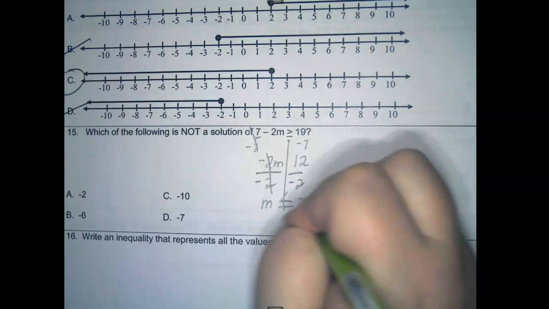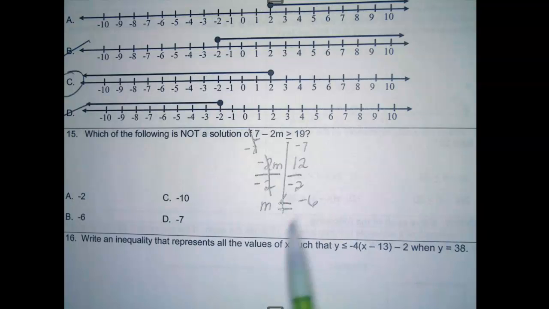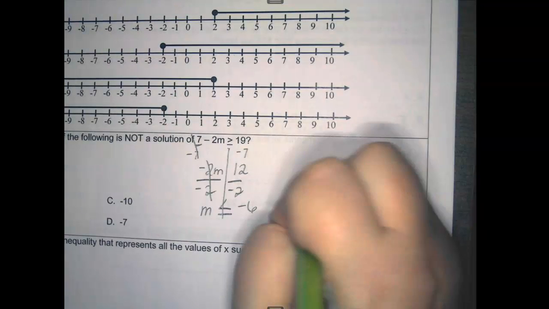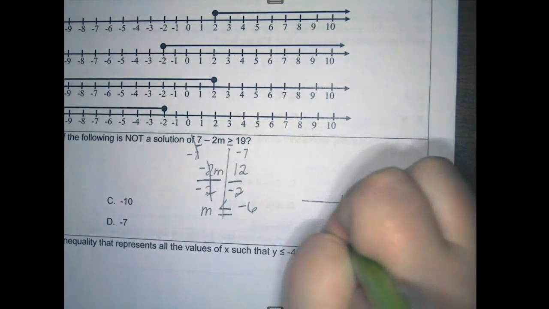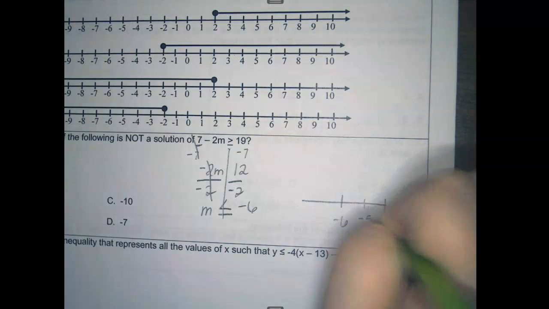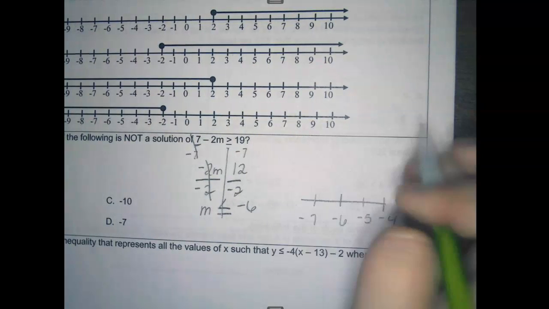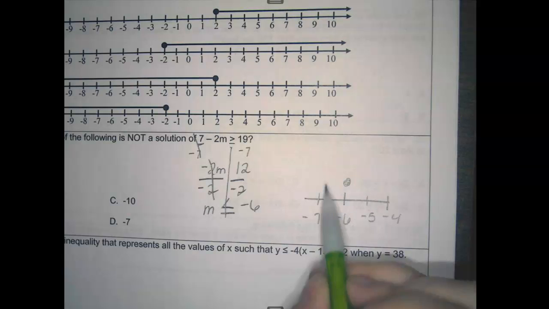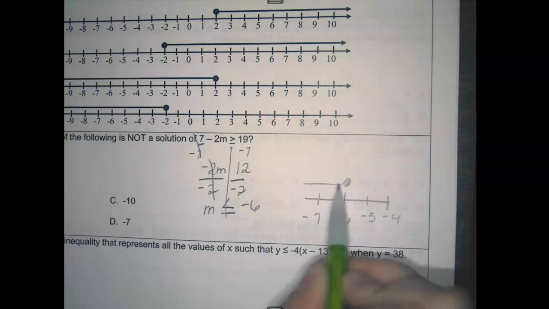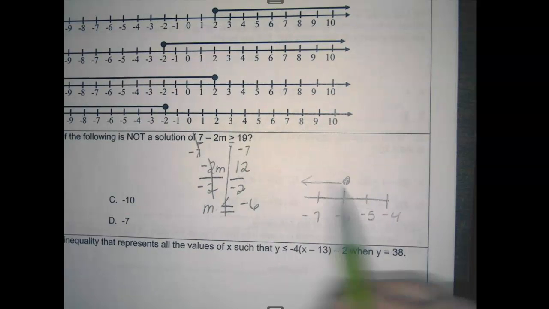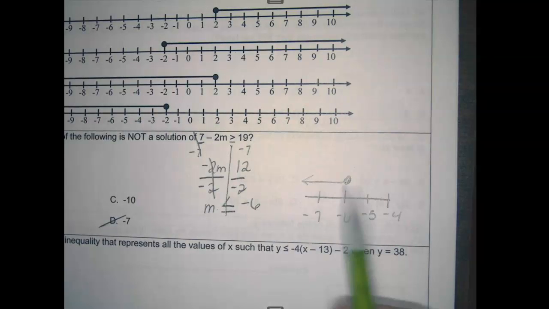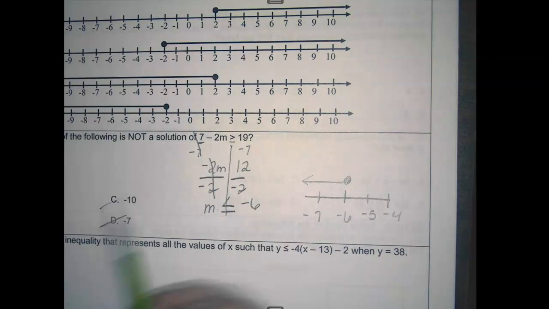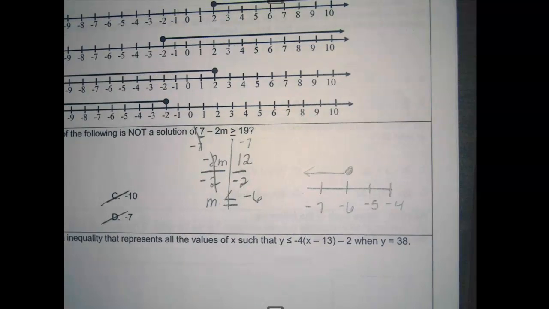Cancel. -6. So let's think. I like to draw my number line for this. So I have -6, -5, -4, -7. It's going to be closed, so it can include -6, so B is out. And I want things that are less, so I'm going to be going this direction. So -7, that's part of it. -10, that's part of it, but -2 is not.